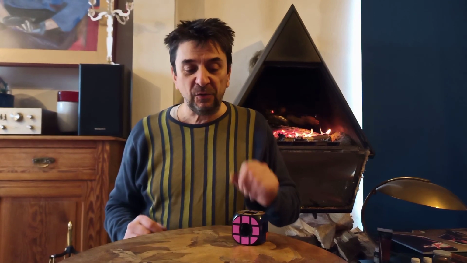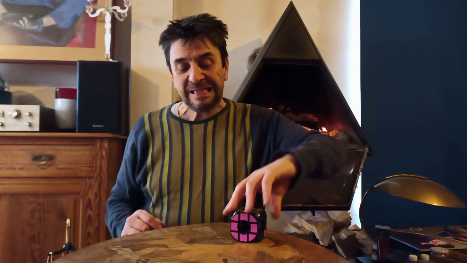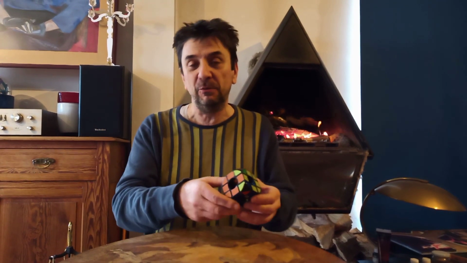Hello everybody, we are going to try to solve the Coreless Cube. If I say try to solve it, it's because if you're here, you know there is a problem with the Coreless Cube, and we're going to see what is the right way to do it. The problem of the Coreless Cube is this one. One time out of two, you end up in the wrong solution.